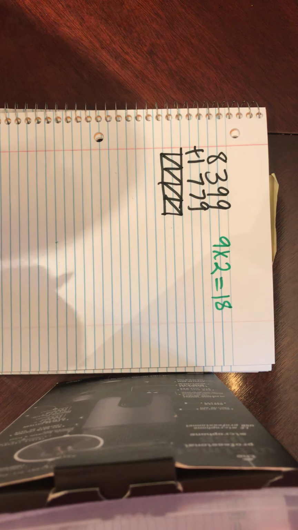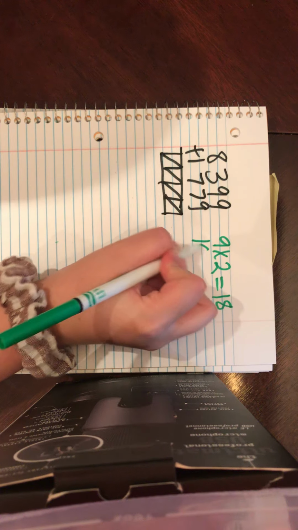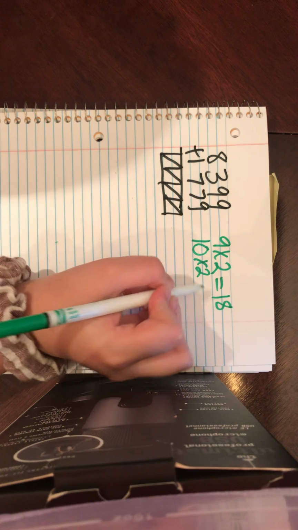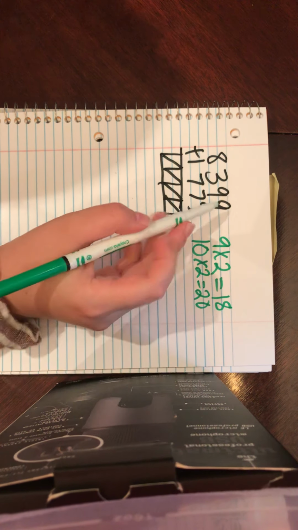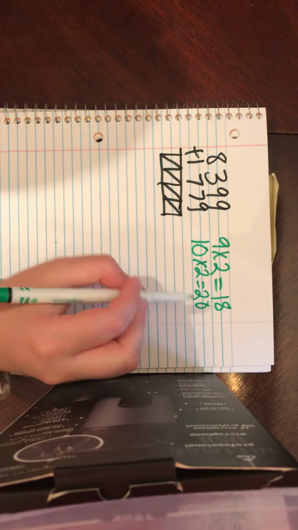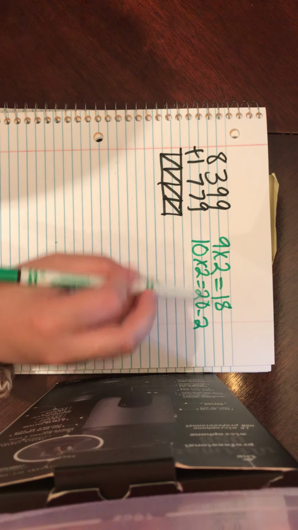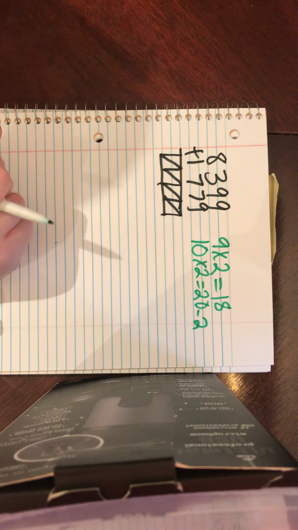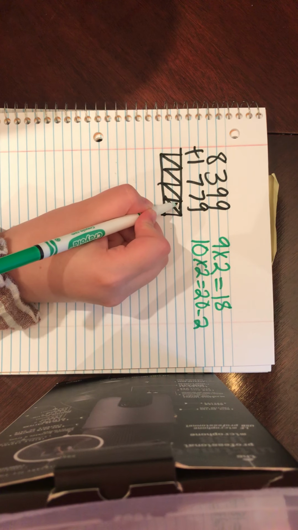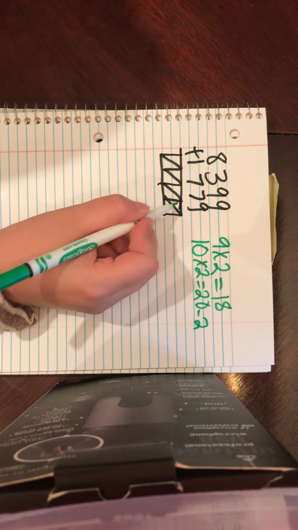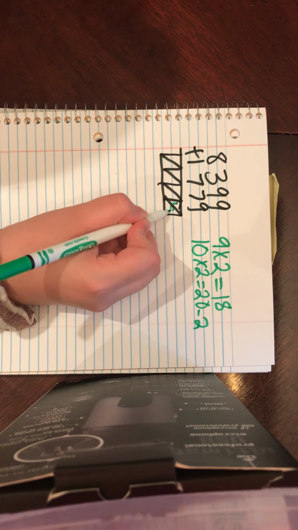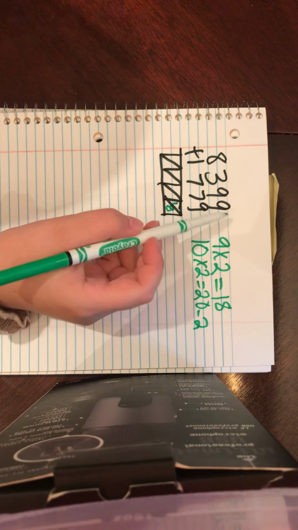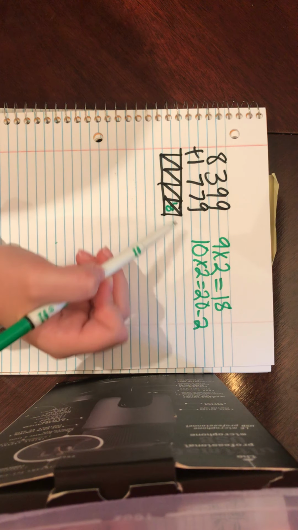Now if you didn't know that, you could also use 10 times 2 equals 20, and then since you're one step away from that in each of it, you could do minus 2 to figure out that that number is 18. But just like before, 18 is a 2-digit number, so you place the first digit, as in the tens digit, into this little square, and the next digit into this one. So now we have 9 plus 9 equals 18.